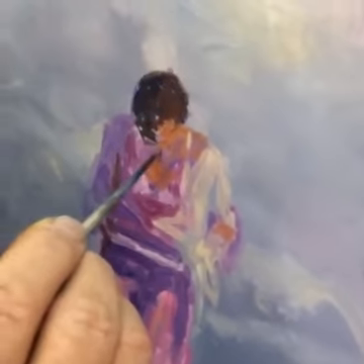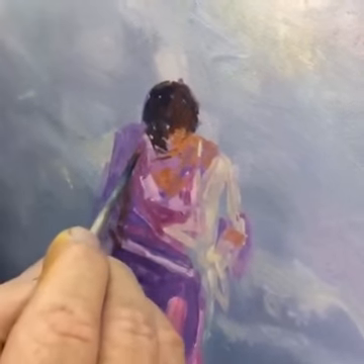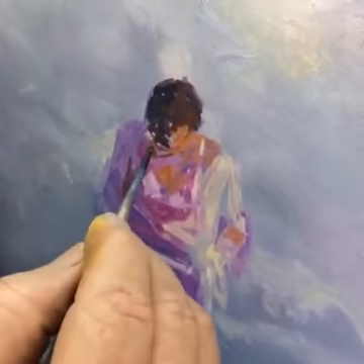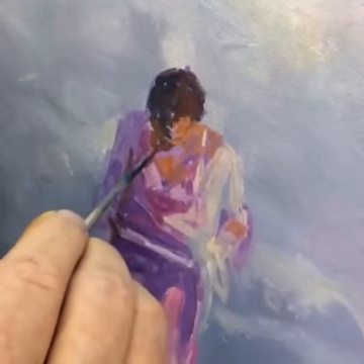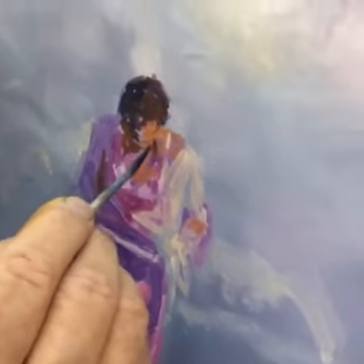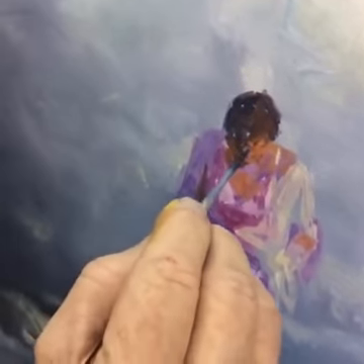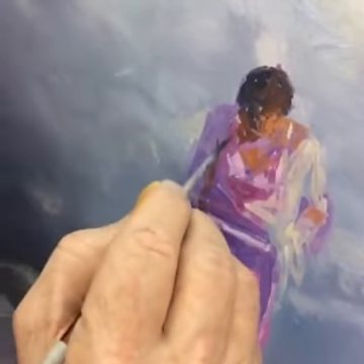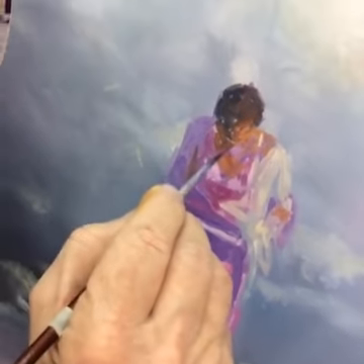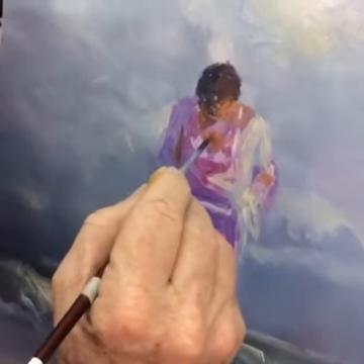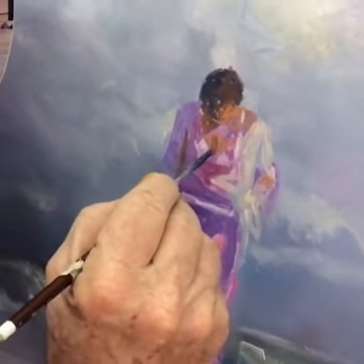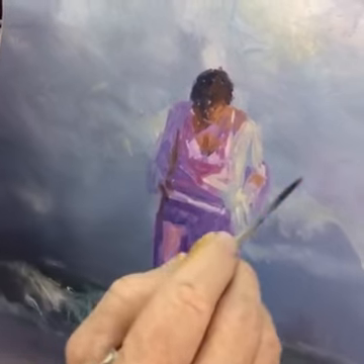Now, those of you who haven't done figures before, don't be scared of them.